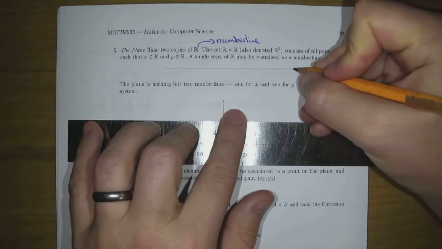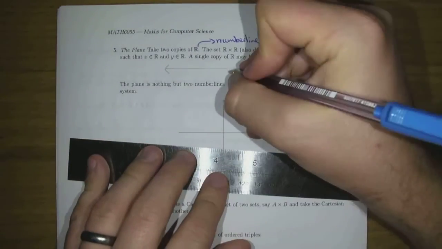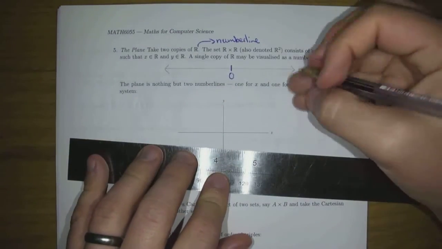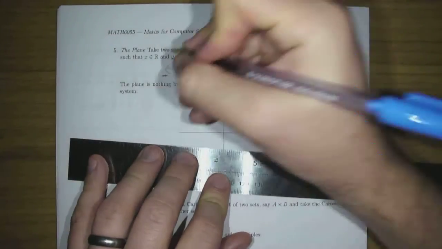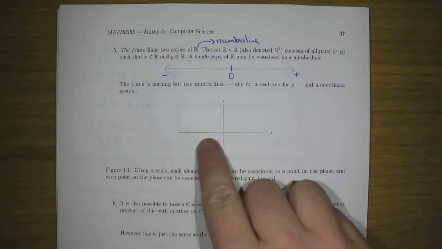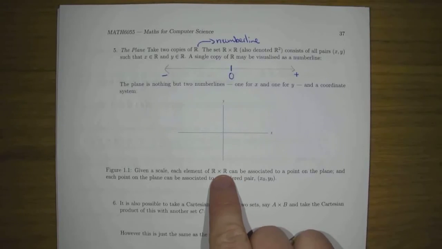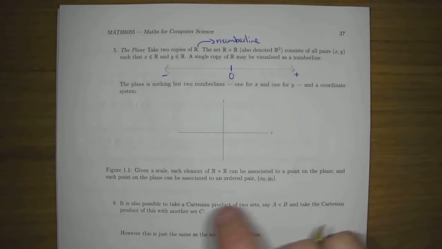So what we're going to do here is make a connection with the coordinates that you know about. So this would be plus and this would be minus. Okay, the plane is nothing but two number lines put together in a coordinate system. So given a scale, each element of the Cartesian product, the plane, can be associated to a point in the plane, and each point in the plane can be associated to an ordered pair.